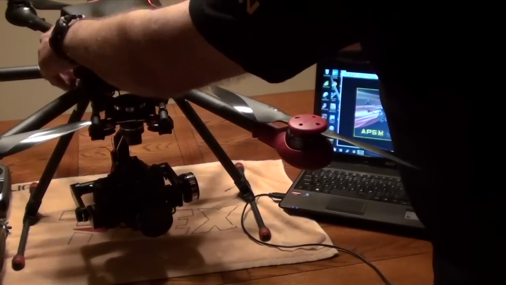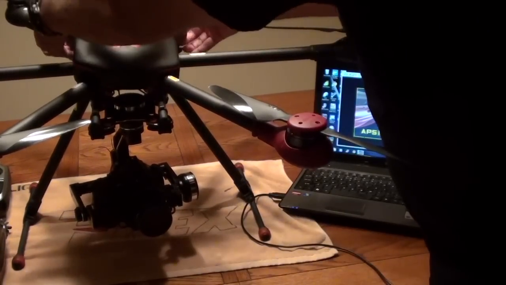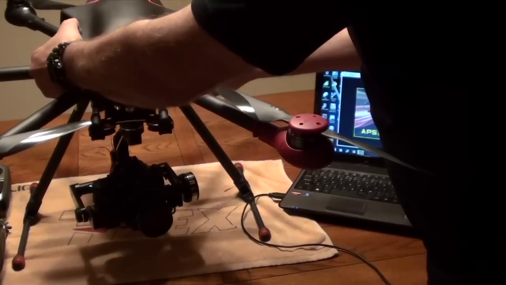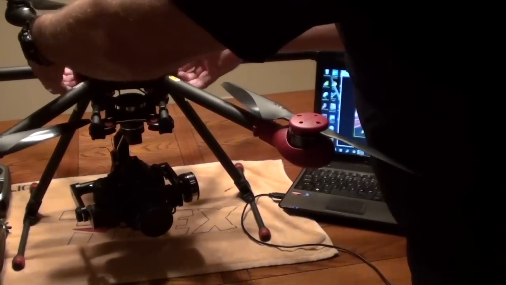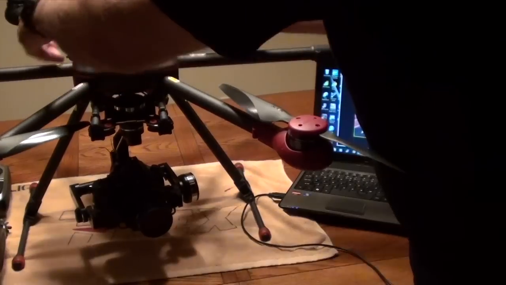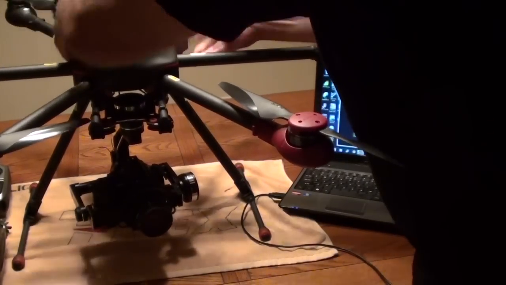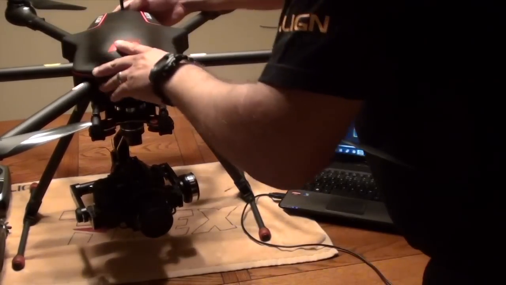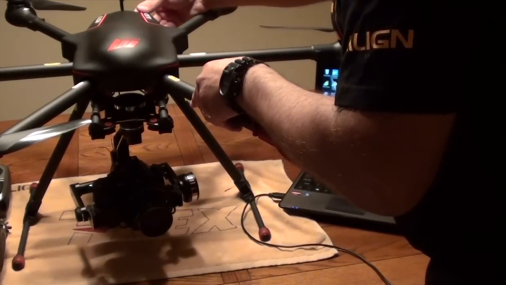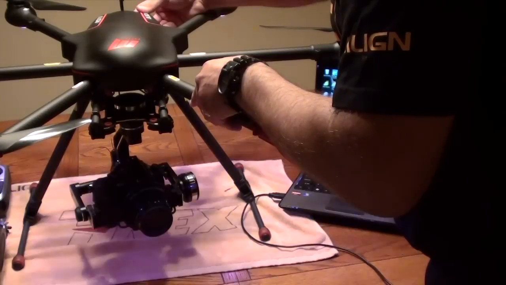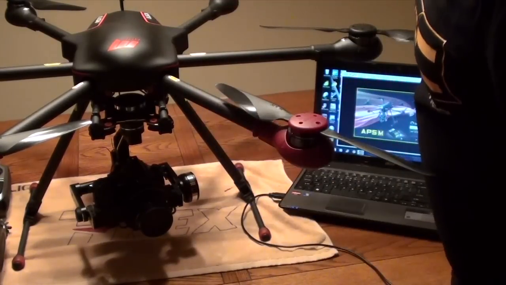It doesn't need to be off. Okay, we'll go ahead and power on.